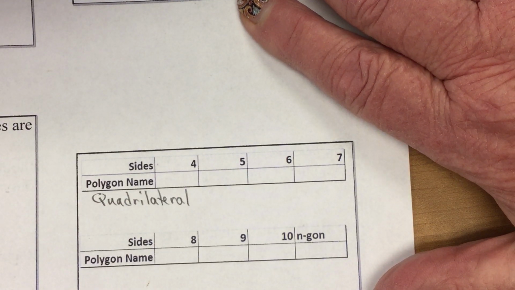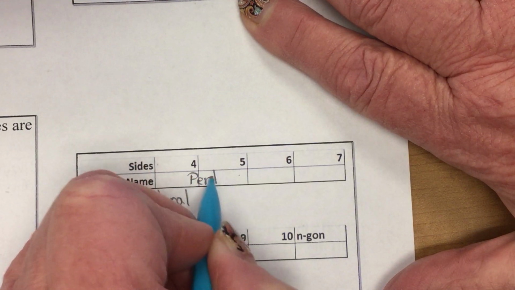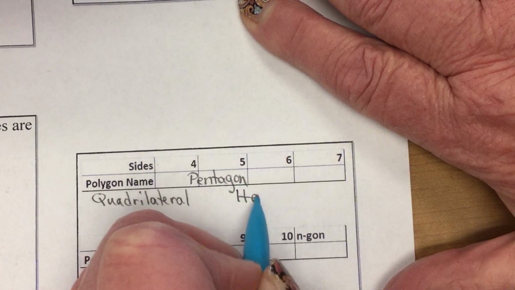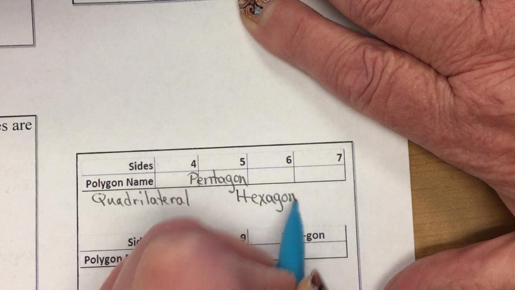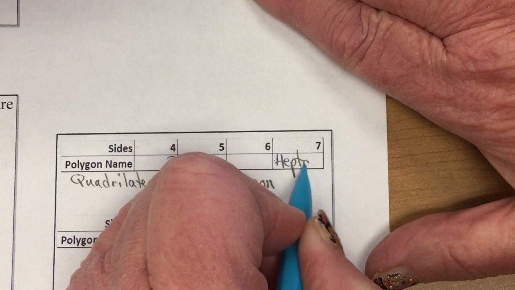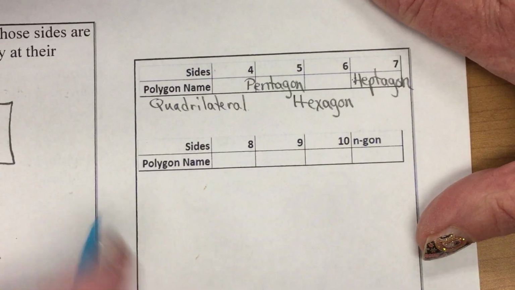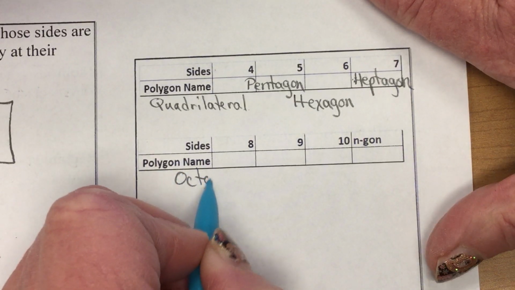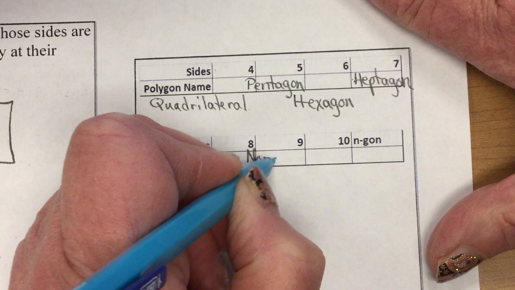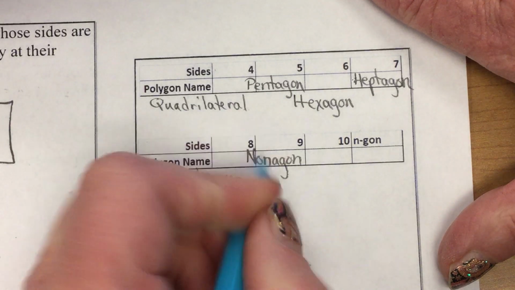That's any four-sided polygon. 5 sides is a pentagon. 6 sides is a hexagon. 7 sides, heptagon. 8 sides, octagon. 9 sides, nonagon. 10 sides, decagon.